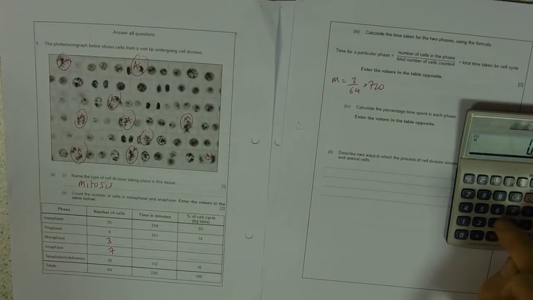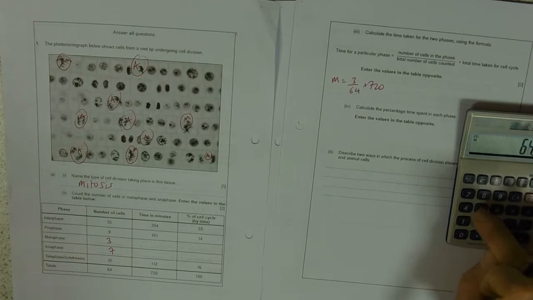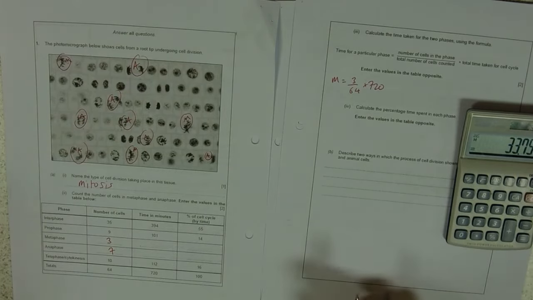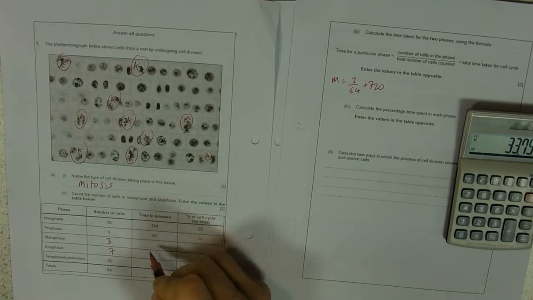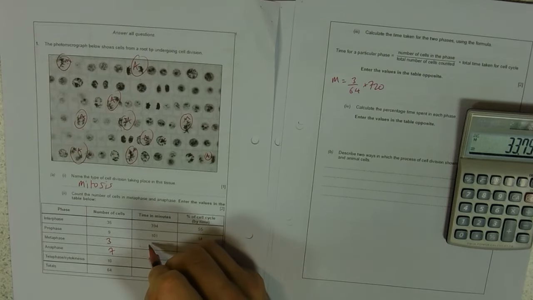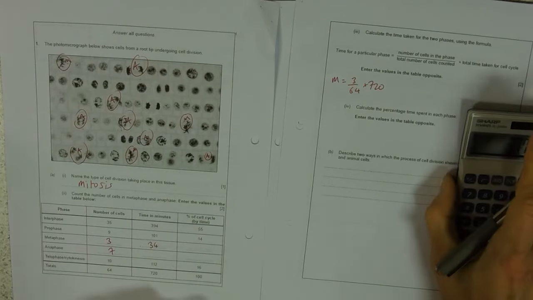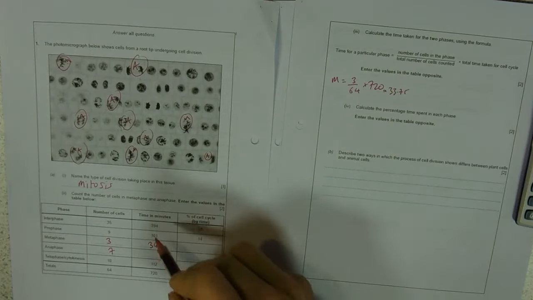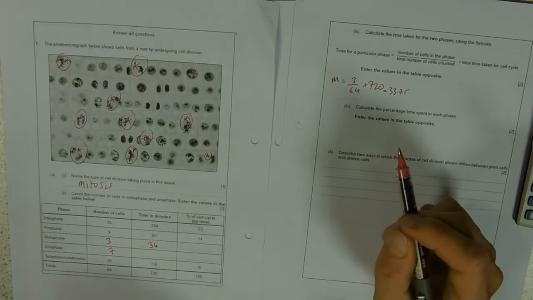So 3 divided by 64 times by 720 is 33.75. So they've given it to the nearest minute, so I'm going to give that to 34. But I'm going to go with their level of precision that they've used.